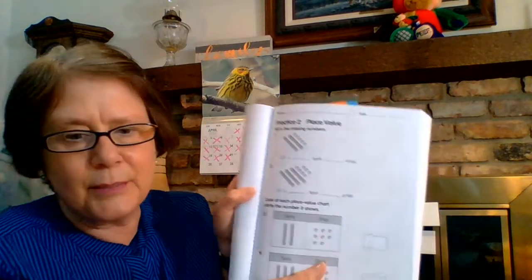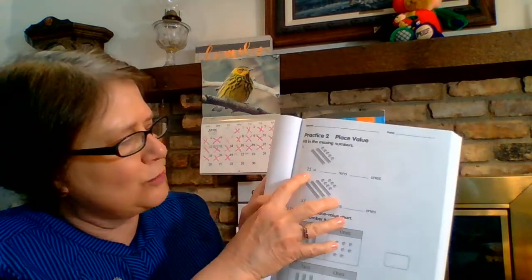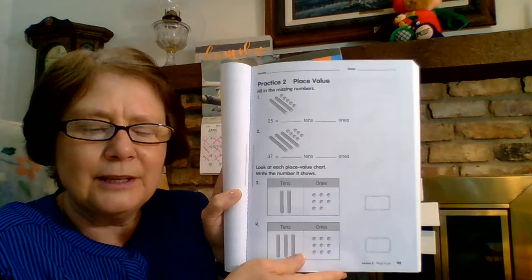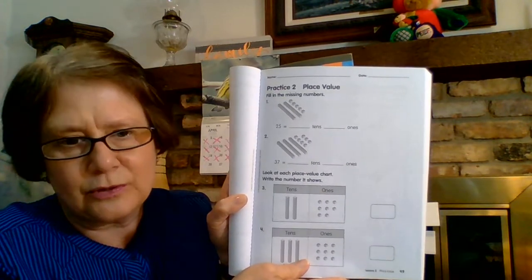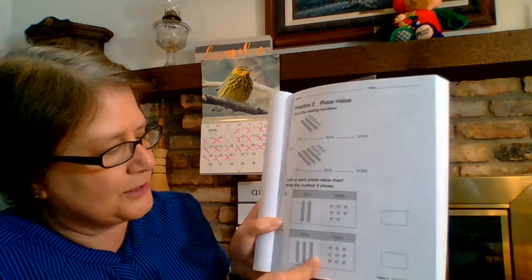So now we have to write it in a math sentence. 25 equals 2 tens and 5 ones. Now you don't put 20 tens in here because 20 tens is 200, but you only have 25. So there's just 2 tens, 10, 20, 5 ones, and you have the number 25. So this is kind of doing the math sentences backwards, with the total amount starting, and then how you break it up into 2 pieces.